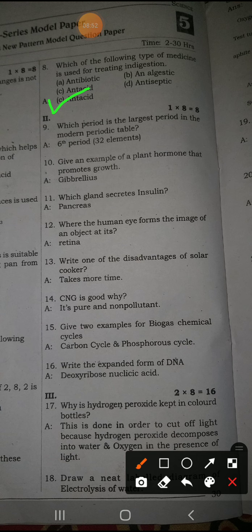During indigestion, more acid secretion takes place, and due to that the person suffering from indigestion feels stomach ache. That is easily cured with the help of a base. When a base is added to the acid, it becomes salt plus water, so he gets relief.